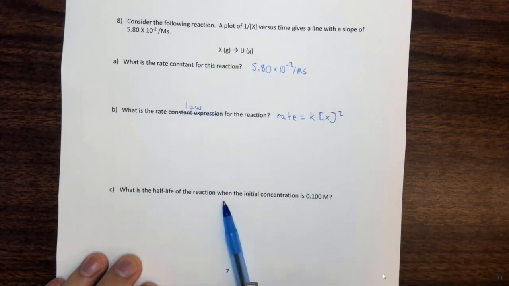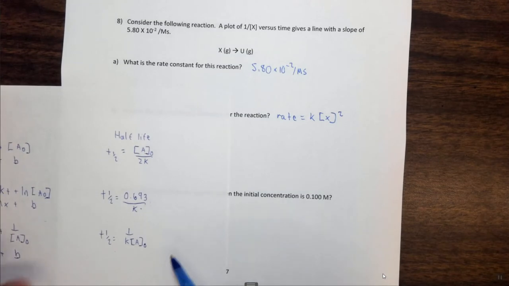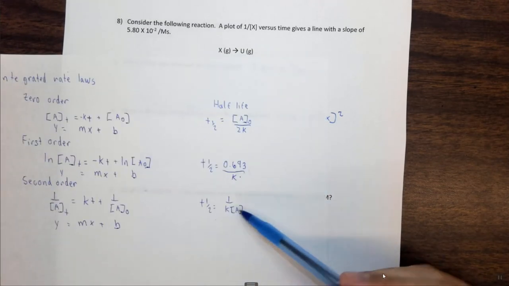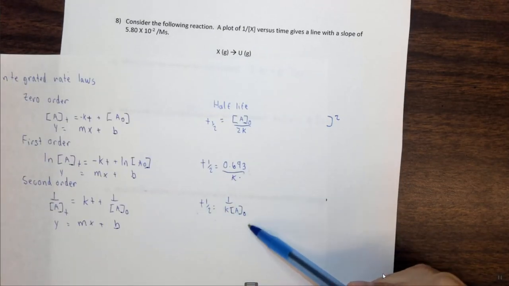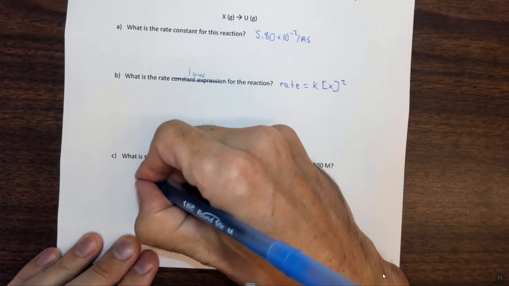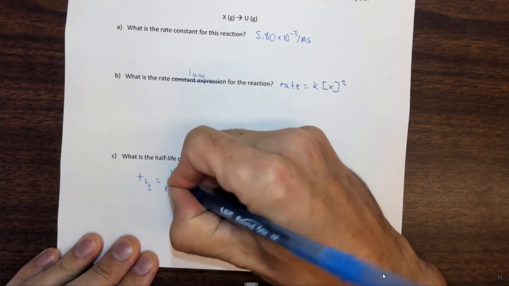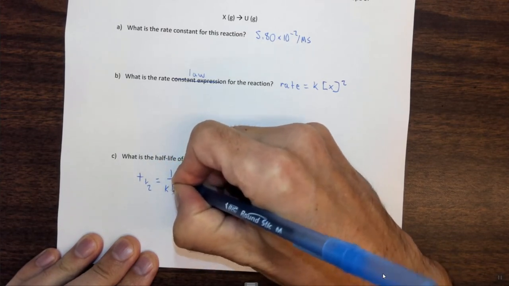It says, what is the half-life of the reaction when the initial concentration is 0.1 molar? Well, the half-life expression for a second order reaction is t 1/2 equals 1 over k times the concentration of A initially. So we can plug in. t 1/2 equals 1 over k times, in this case, the concentration of X initially.